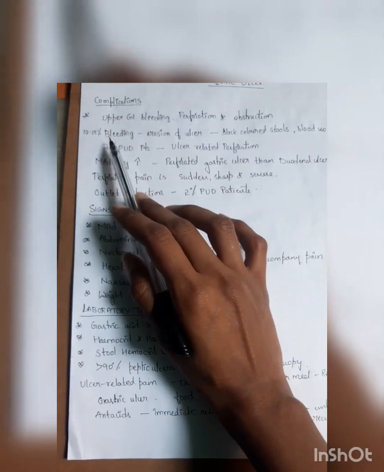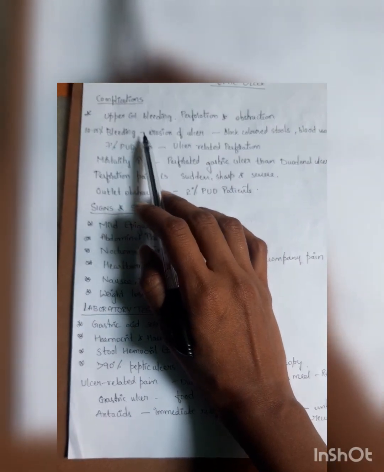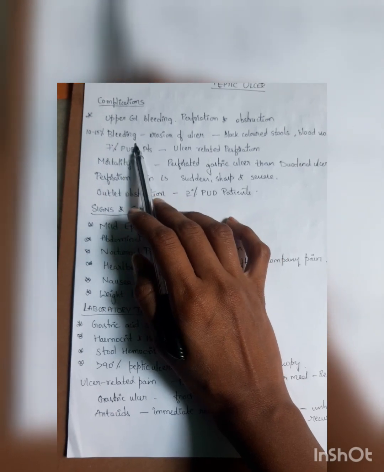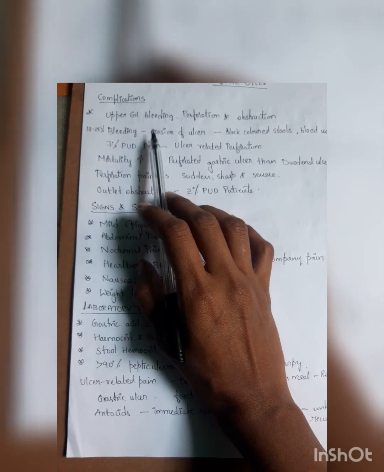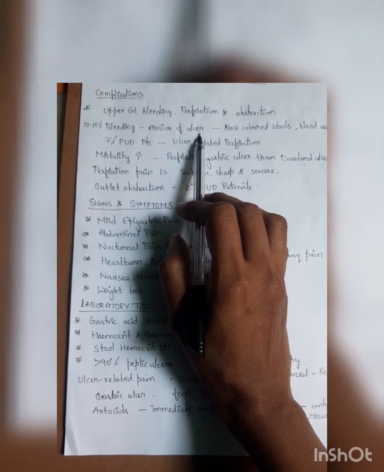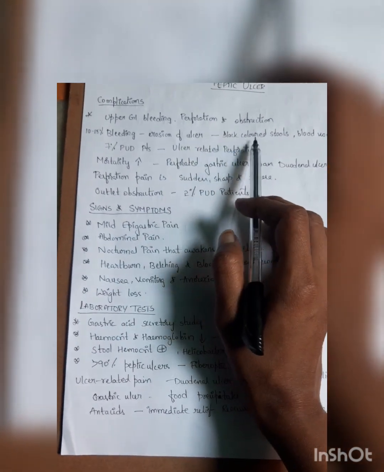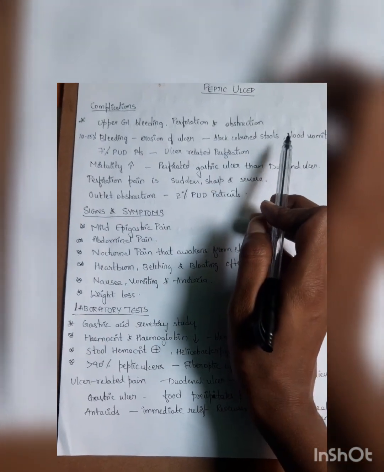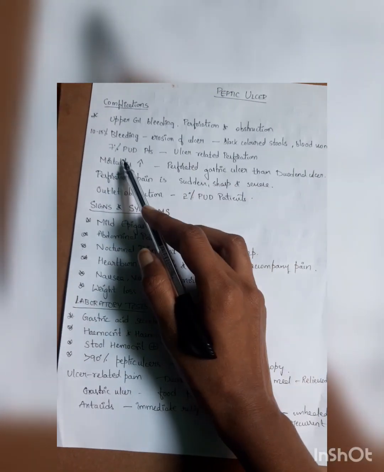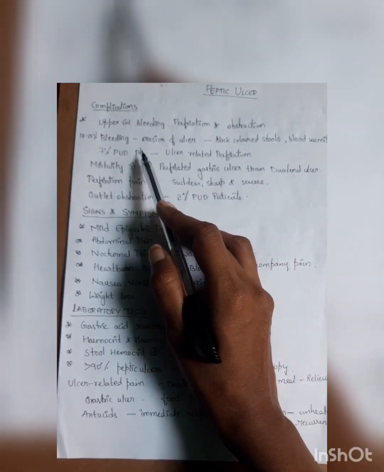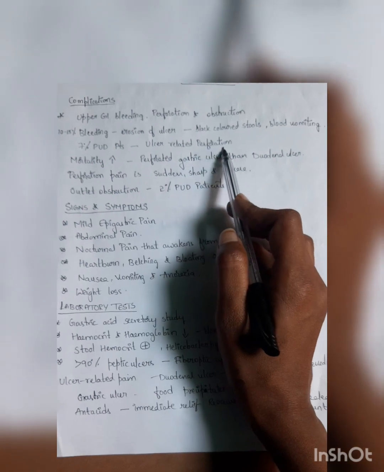So 10 to 15% of peptic ulcer disease patients develop bleeding as a complication. This bleeding causes erosion of the ulcer, and this is the reason for the black colored stools and blood vomiting of the patients. And 7% of peptic ulcer disease patients develop ulcer related perforation.